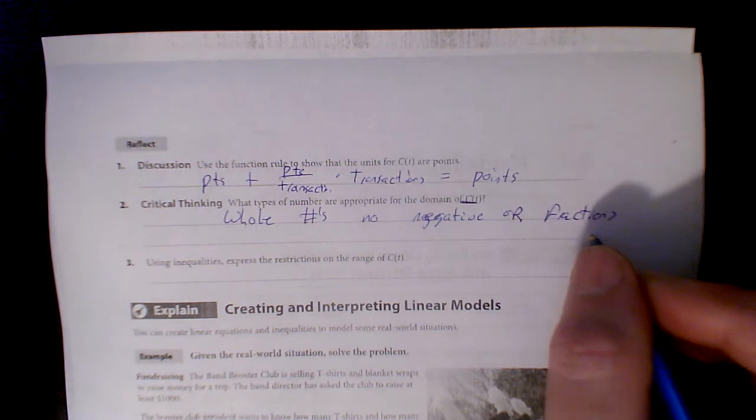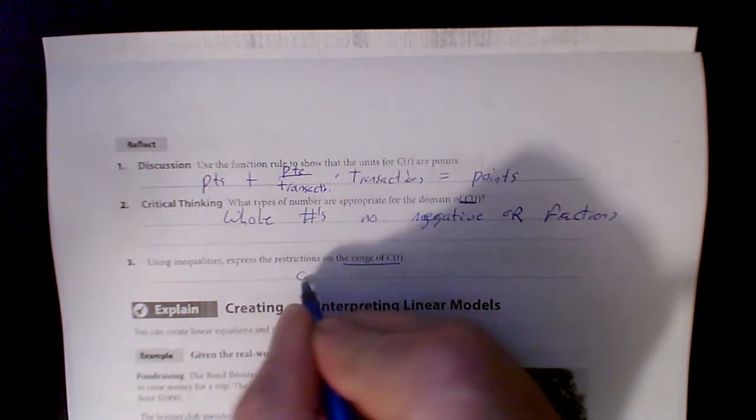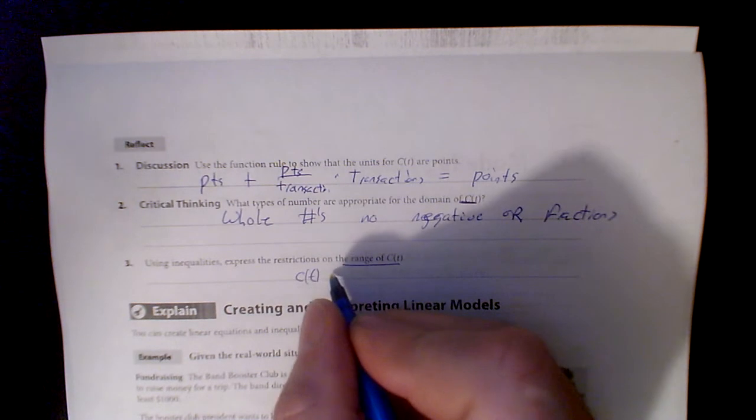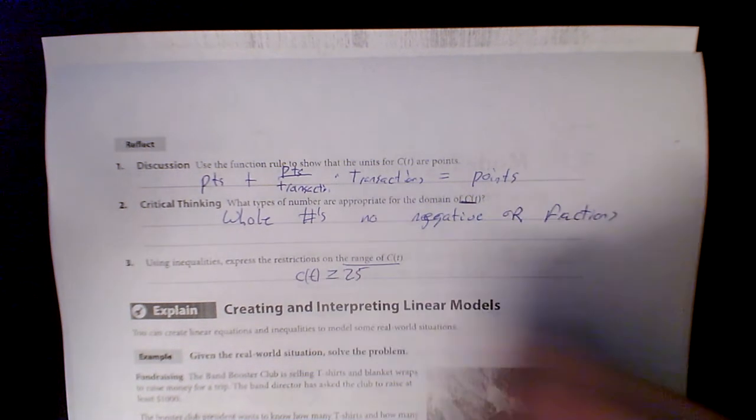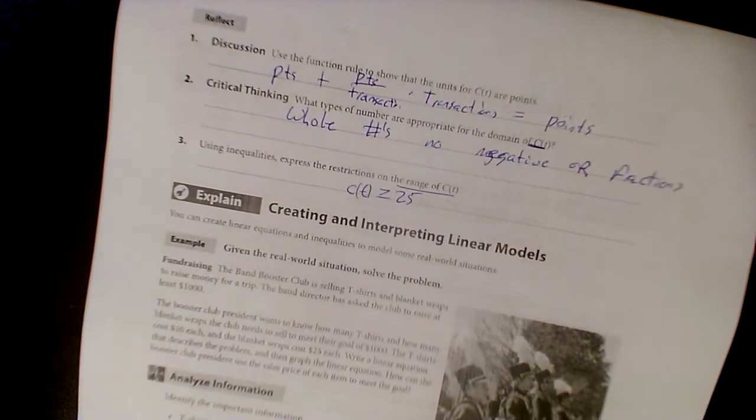Restrictions on the range. Well, we start at 25 and go up, right? So I'd say my range, the output, is greater than or equal to 25. Can't go 24 because we started at 25. Let's do one more. Let's keep going.